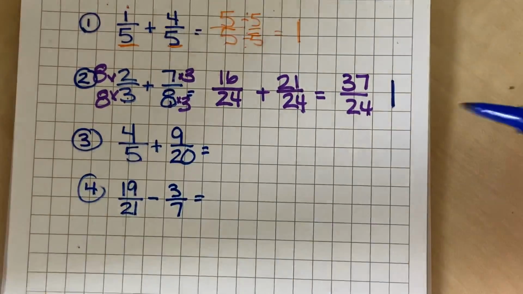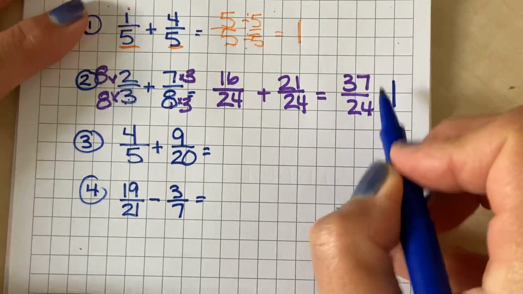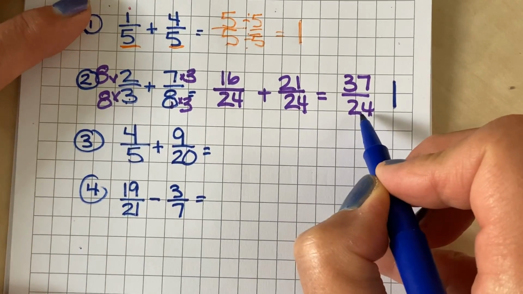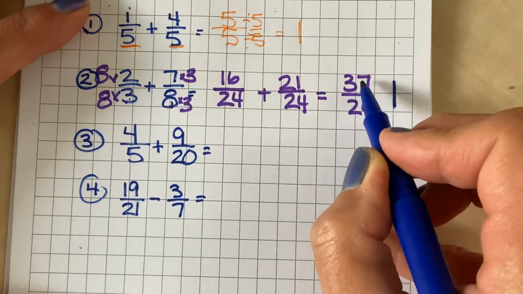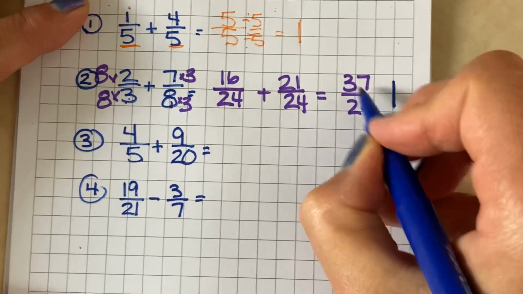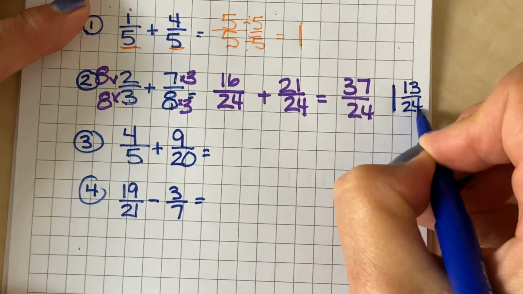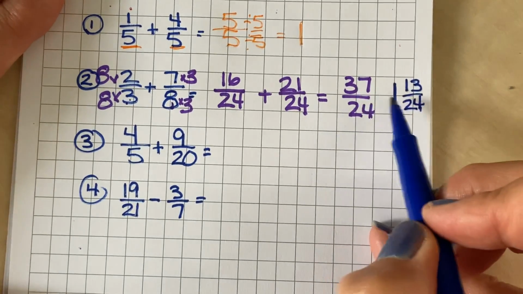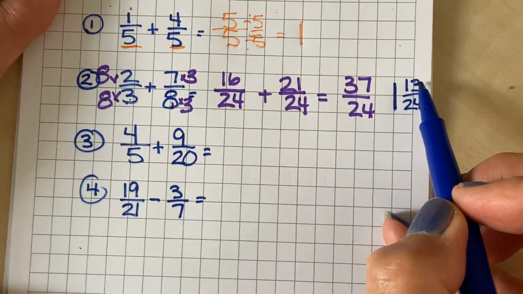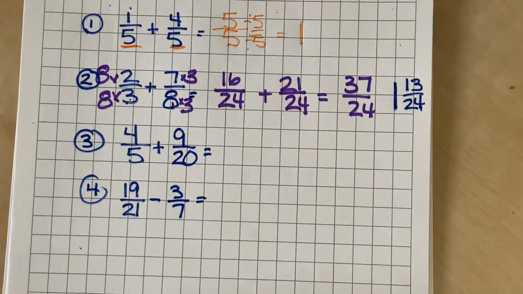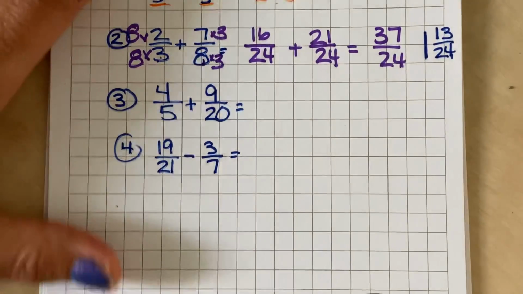All right. So sometimes when you do that, it's easy. When it goes in once, really all I have to do is subtract these 2 numbers. So I would just do 37 minus 24. So I get 13 24ths. So I said 24 went into 37 one time. I have 13 left over out of 24. All right, next one. I told you I'm going to breeze through these.